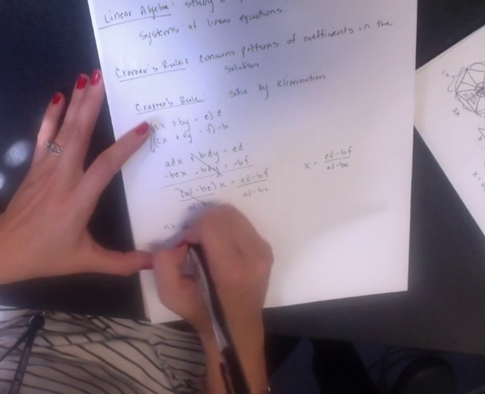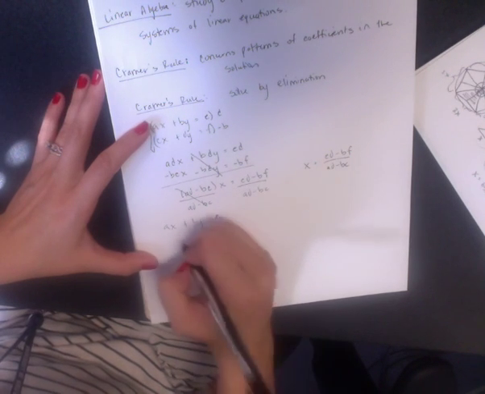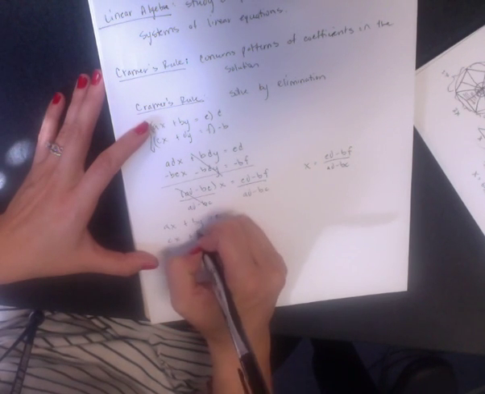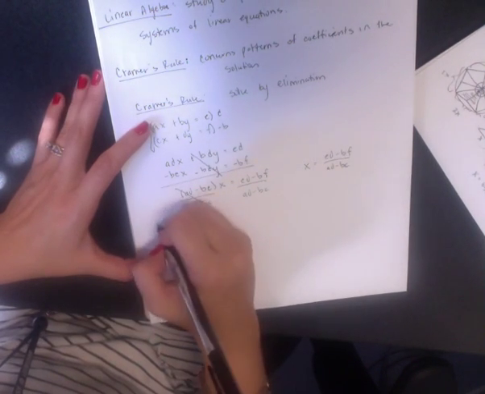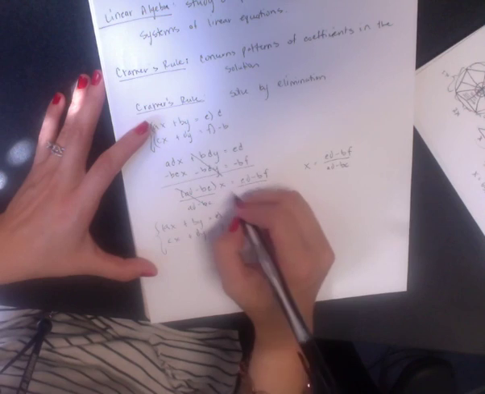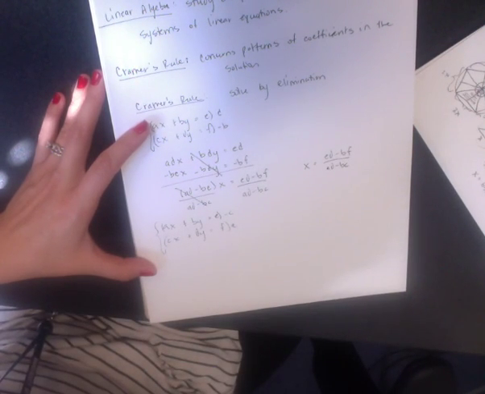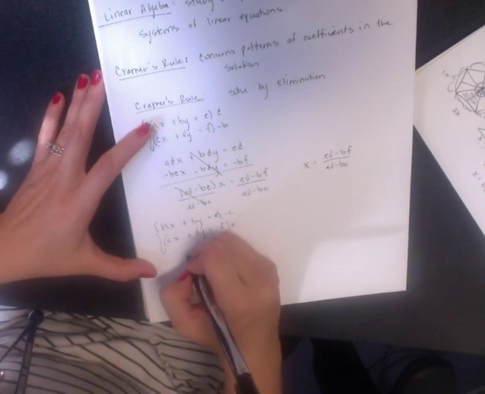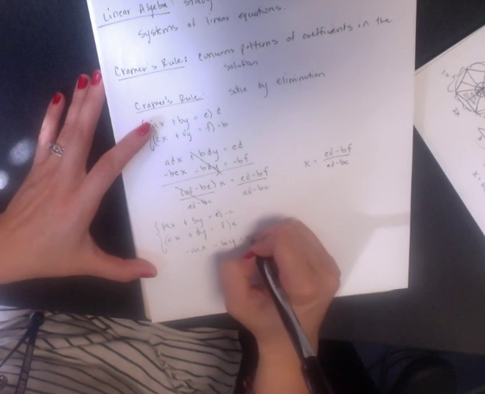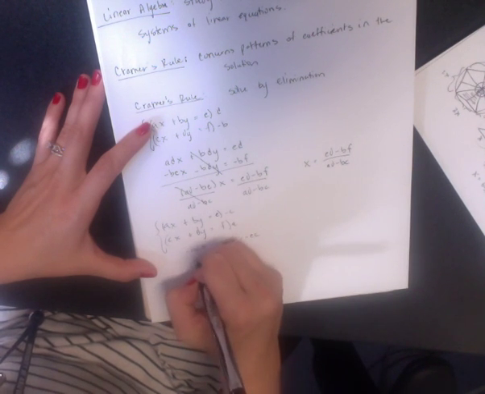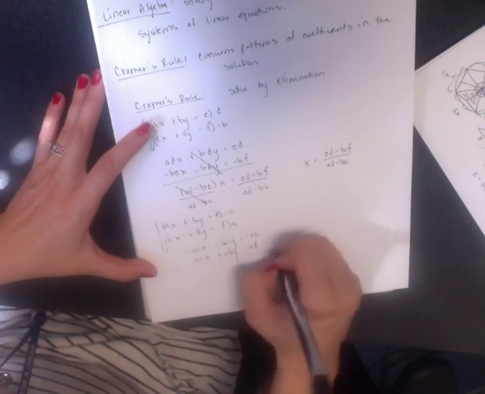Okay, my original equations, I have ax plus by equals e and cx plus dy equals f. Except I'm going to multiply this top equation by minus c and the bottom equation by a, leaving me with minus acx minus bcy equals minus ec, and acx plus ady equals af.